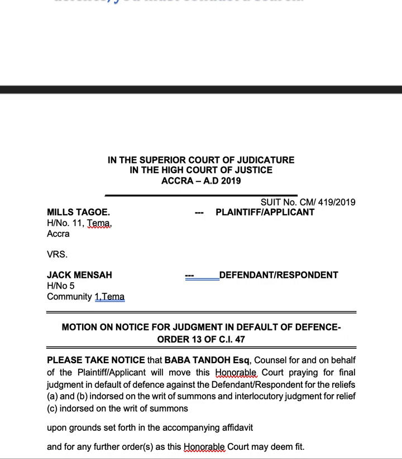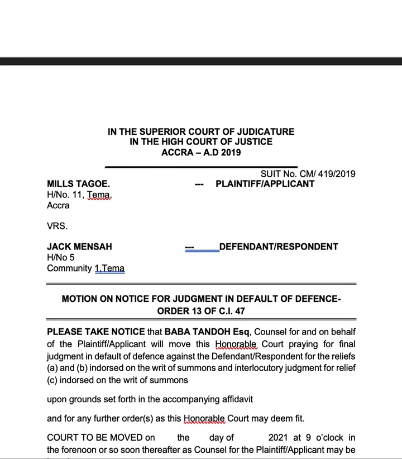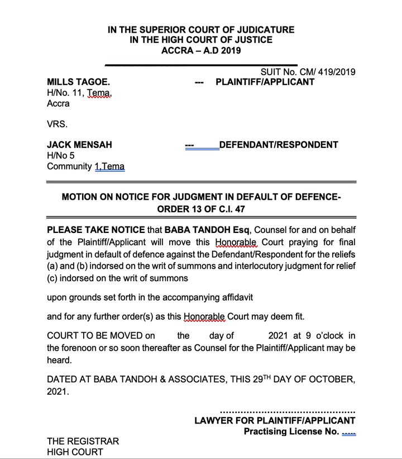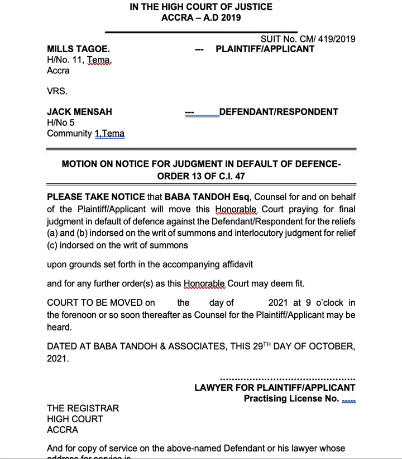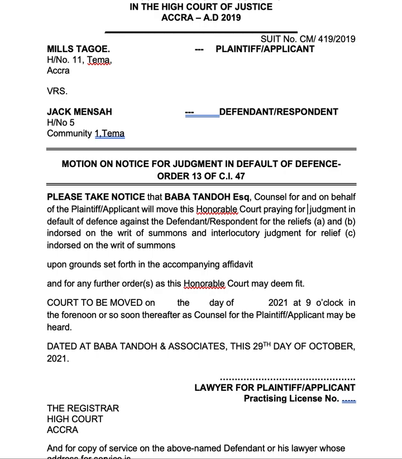So it is the plaintiff applicant and then defendant respondent. Respondent because over here there will be a respondent to the application. They are going on notice. Then you have your motion paper. Please take notice that Babatando Esquire, counsel for and on behalf of the plaintiff applicant, will move this honorable court, praying for final judgment. So let me make it praying for judgment in default of defense against the defendant respondents for the reliefs.